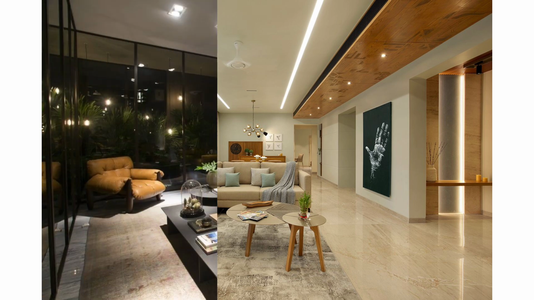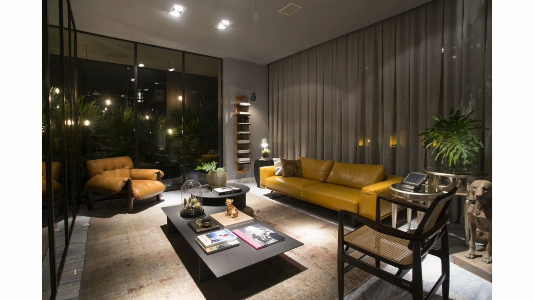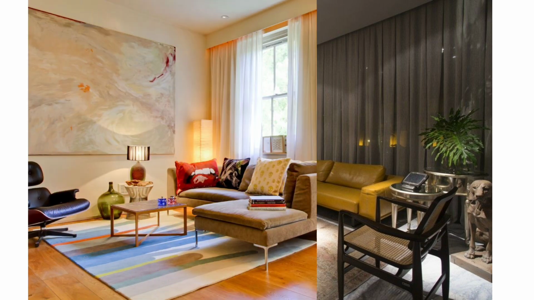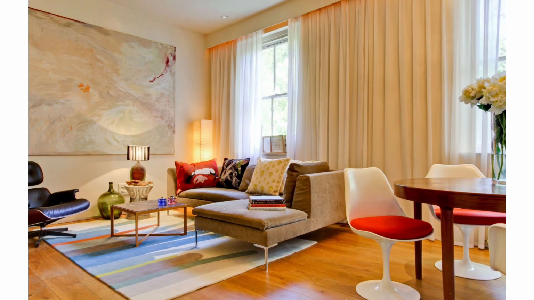17. Hang a mirror to open up a room. If you want to increase the visual space of your living room, consider adding a mirror. This works especially well for smaller living rooms.